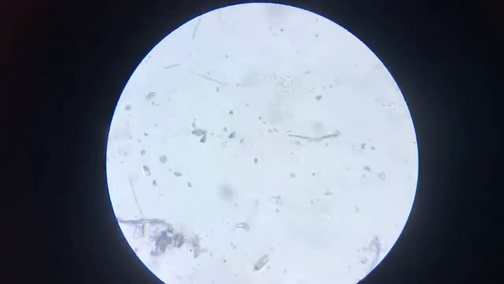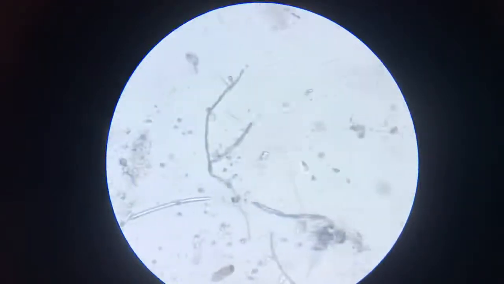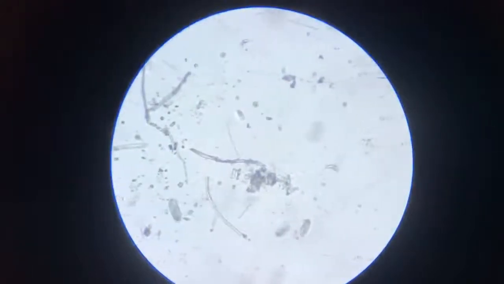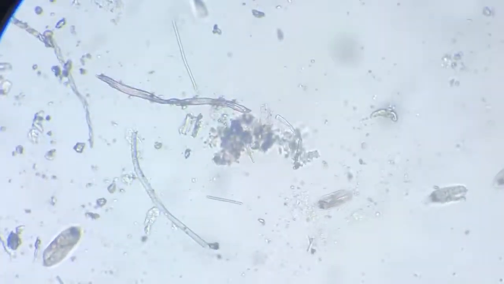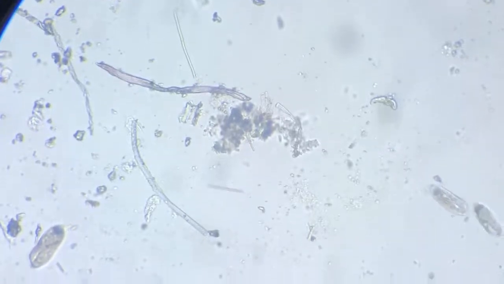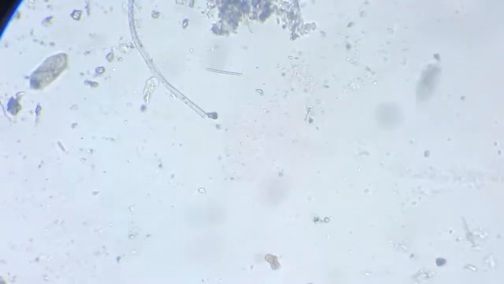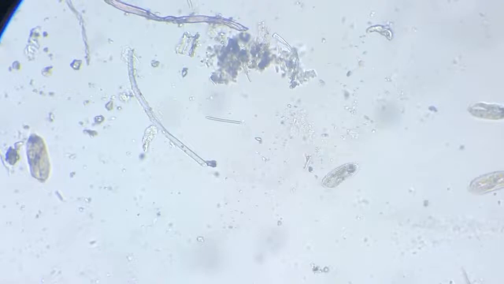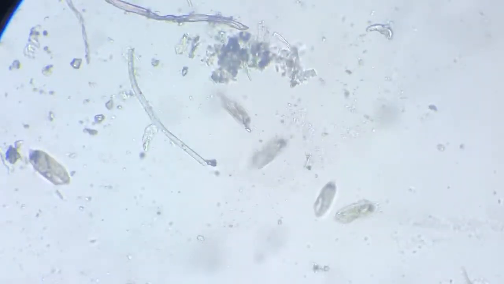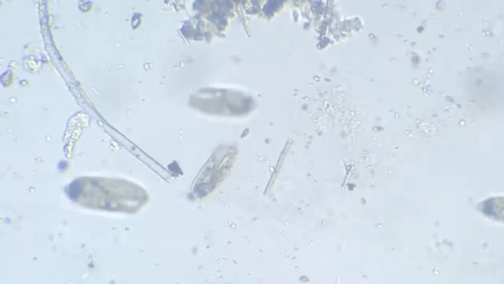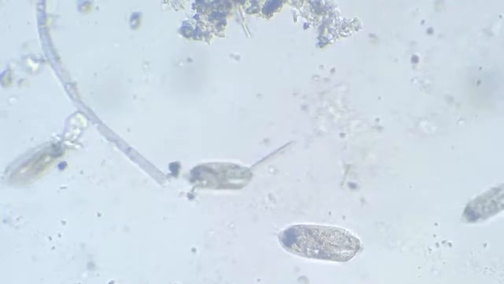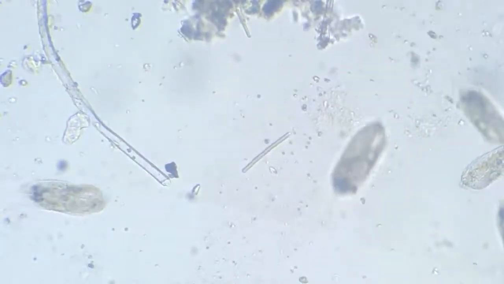Let's zoom in. I hope you observed that another amoeba near the strand.